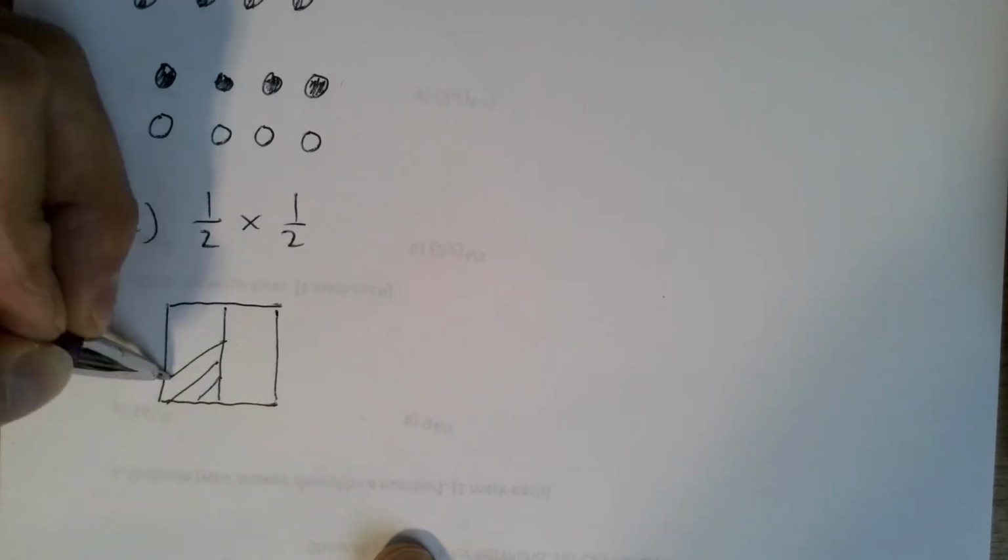So I'm going to start, and I'll lightly shade in this half and call this a, I don't know, square pizza. Some places sell square rectangular pizzas. Okay, so there's my group of half. And now I want half of that. Well, I'm going to cut it this way and shade that in dark. Okay, so there's my half of a half.